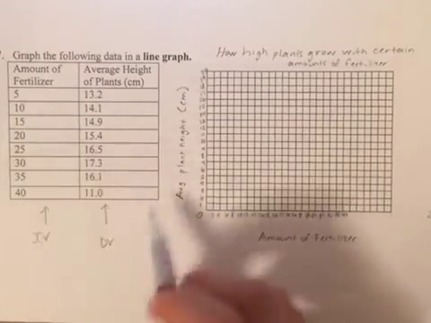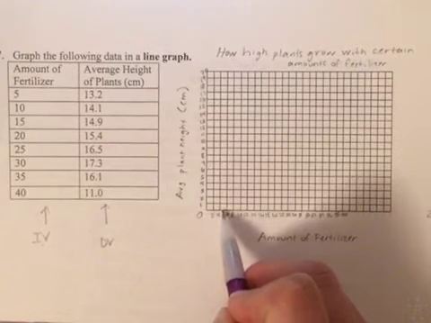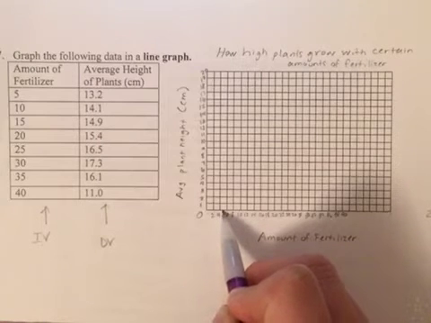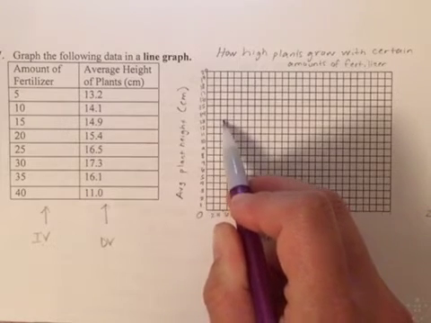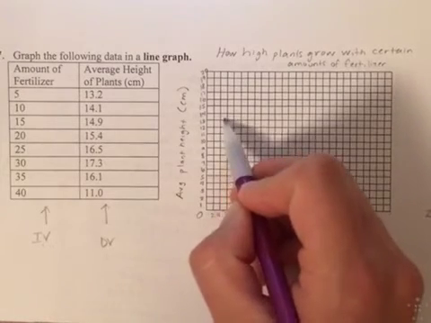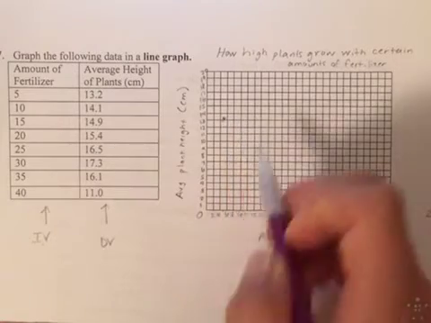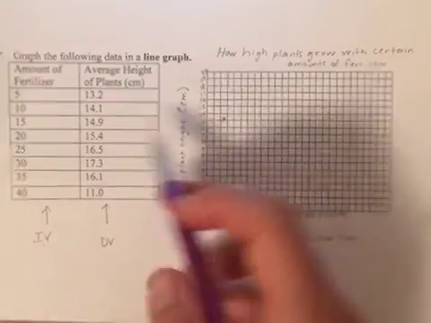So amount of fertilizer, down here I'm going to go to 5, which is here. And I'm going to go up to 13.2. So I'm going to follow this up. 13 is there, so I'm going to go just a little higher than that, about there. So there's my dot. And I do the same thing with all the rest of them.